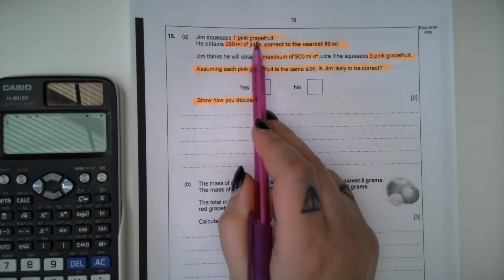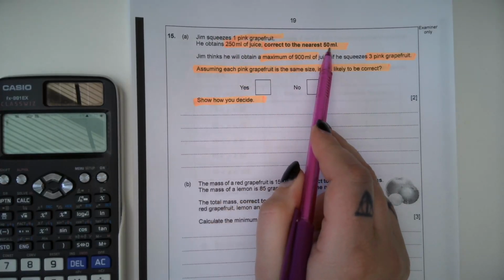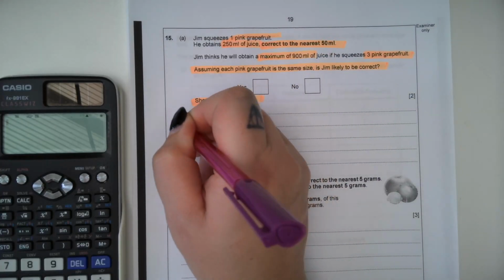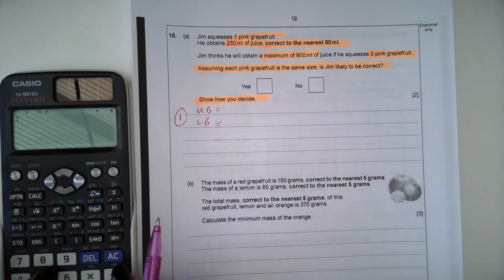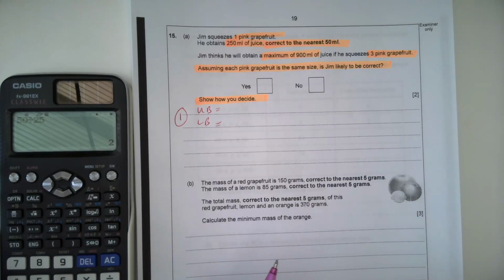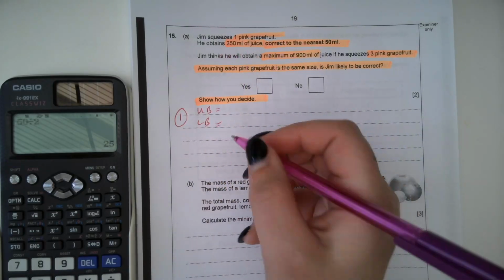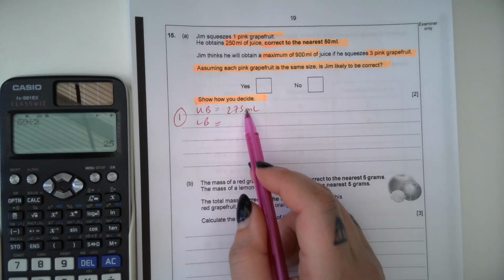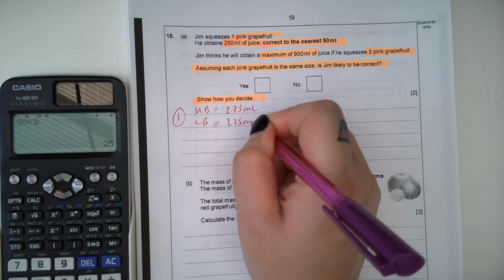So 1 pink grapefruit gets him 250 ml of juice to the nearest 50. Let's find the upper bound and the lower bound for 1 pink grapefruit. If it's to the nearest 50, 50 divided by 2 is 25. So for our upper bound, we add 25 on. So the maximum amount of juice he could get from 1 pink grapefruit would be 275 ml. For the lower bound, we would take it off.